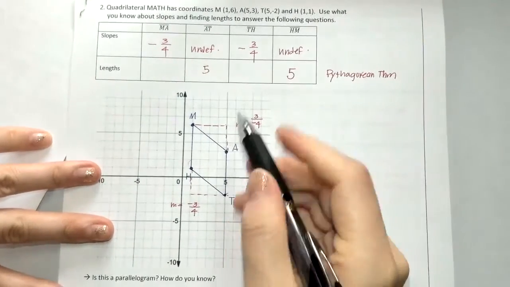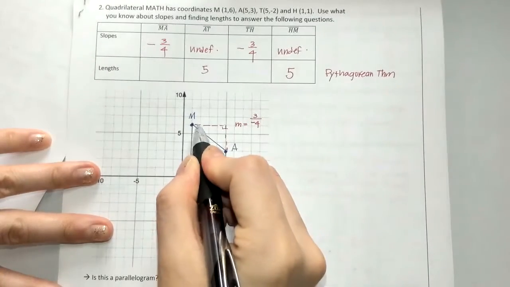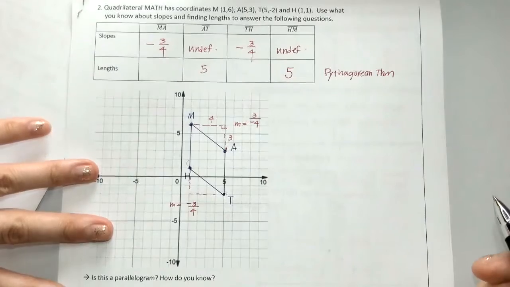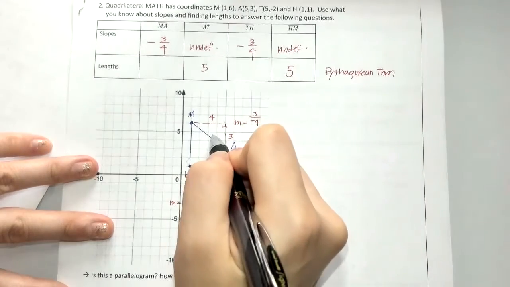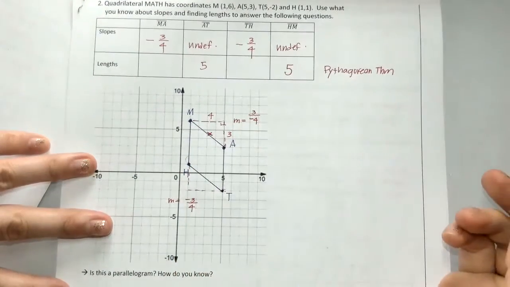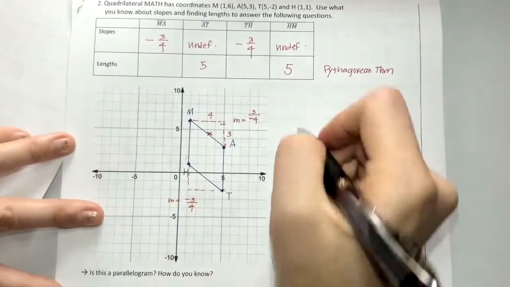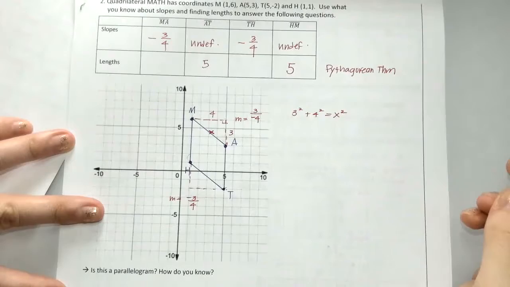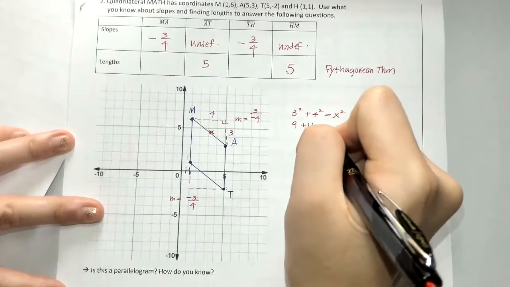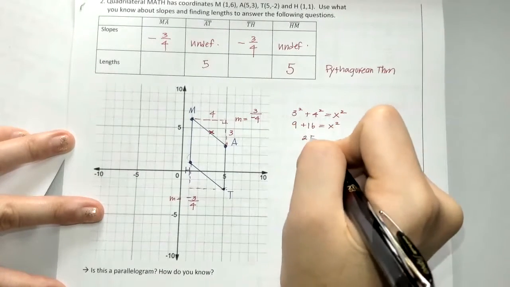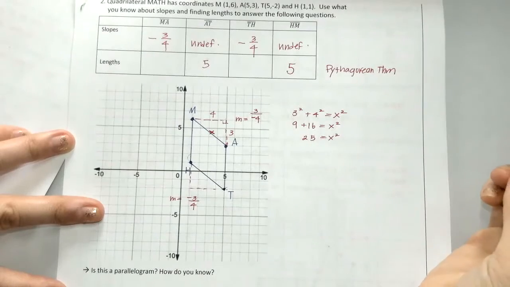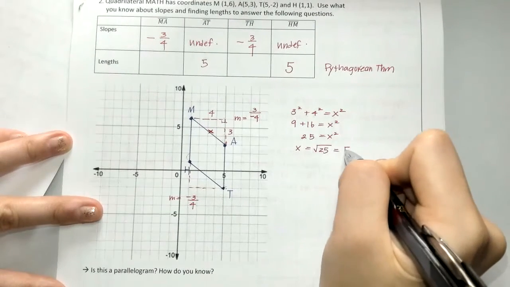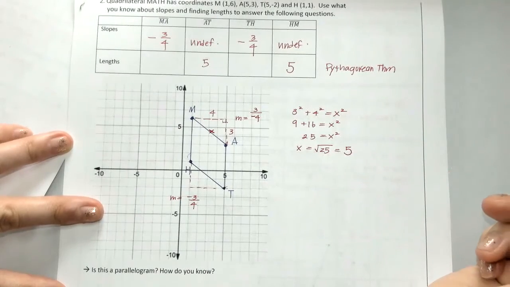So let's use these triangles that we created. This triangle, this side length is a 4. This is a 3. That's how we found it using slope triangles. So then we need to find the side length MA, which is the hypotenuse of the triangle. So 3 squared plus 4 squared should equal x squared. 9 plus 16, which is equal to 25. So the hypotenuse is the square root of 25, which we know simplifies to just 5, right?